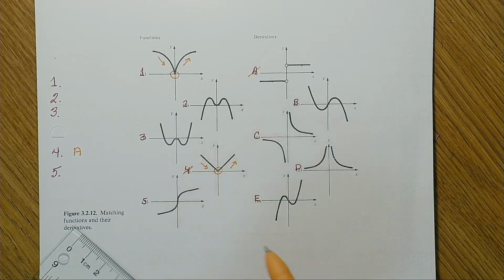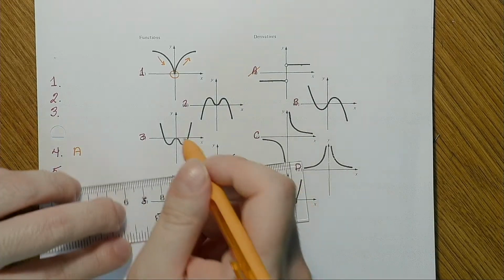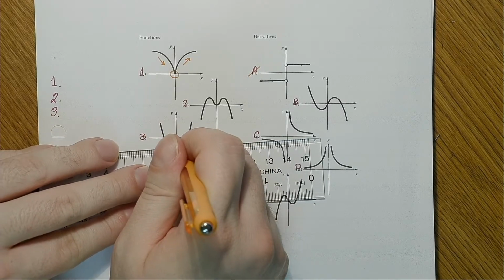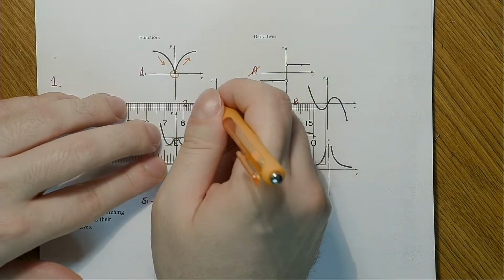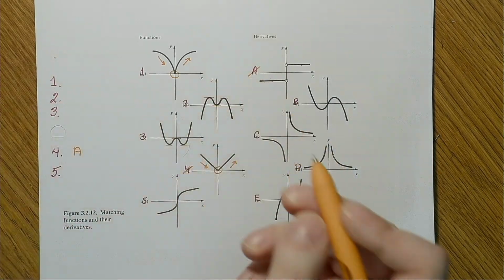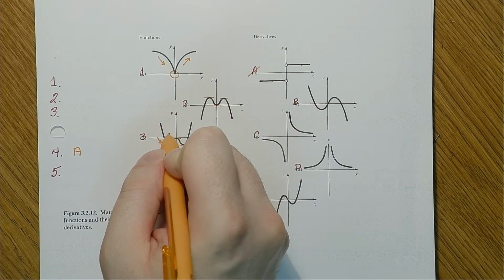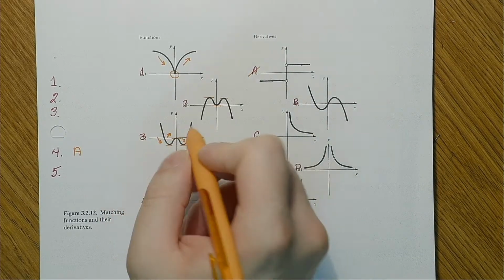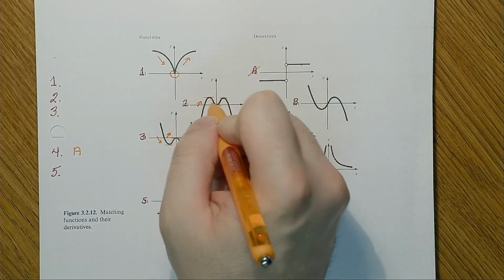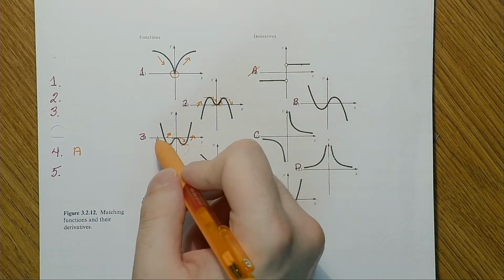Let's see, the next thing is we have flat here, flat here, flat here. We also have flat here, and flat here. So what does this mean? I have it going down, it's going to come back up, down, and back up. And this one is going to be up, then down, then up, then down.